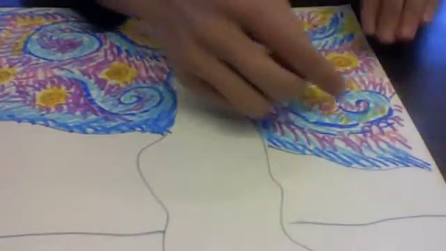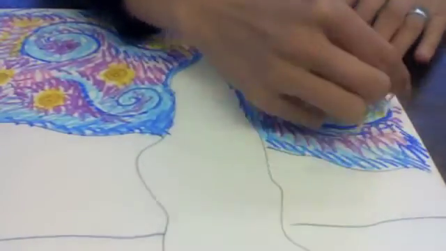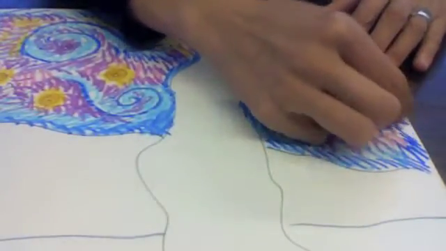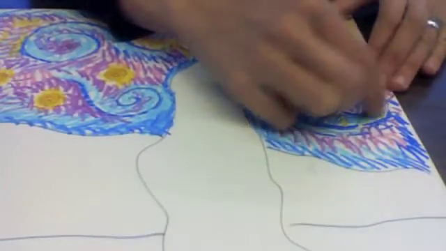And I still have a little white showing, so I think I'm going to go back with my dark blue and fill in those white spots with some blue. But once again, you can add whatever color you would like to your sky.